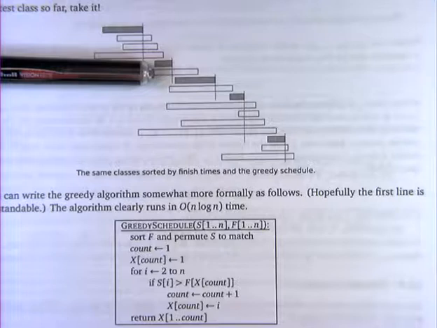And so here's the code down at the bottom. It's just a simple comparison to decide whether or not to sign up for the class. If you do decide to, I increment this counter, and I add the index of that class to my evolving schedule X.